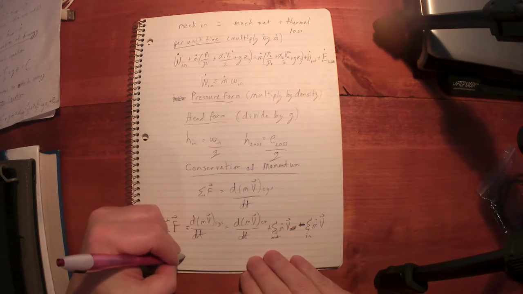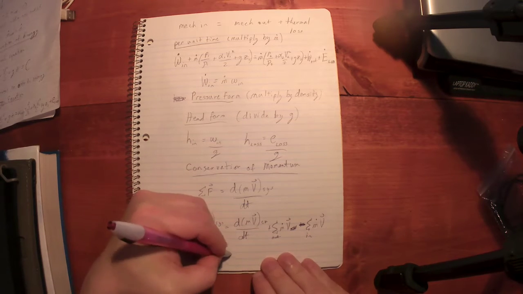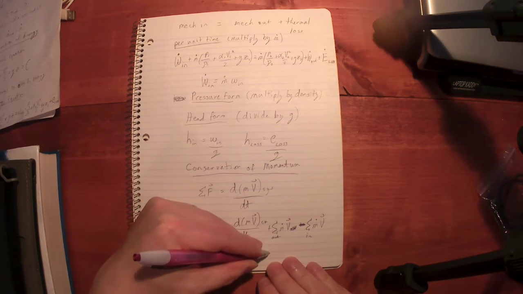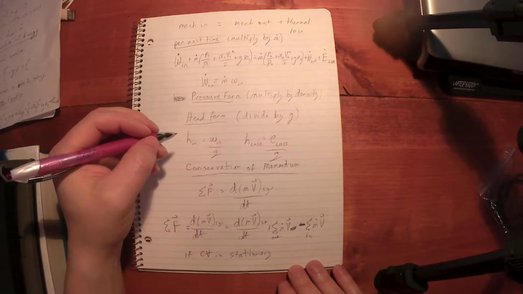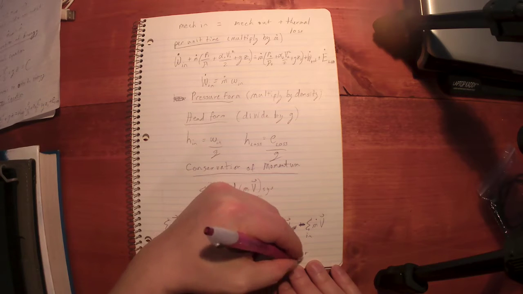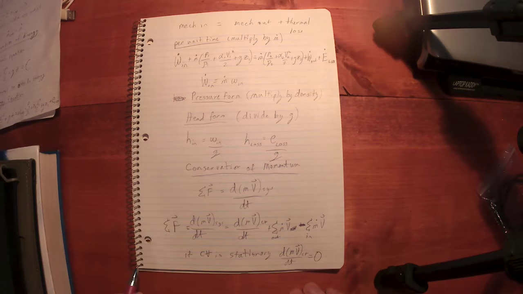Now, most of the time, if the control volume is stationary, then the change in momentum for the control volume is 0. And that's a common thing that we'll deal with.